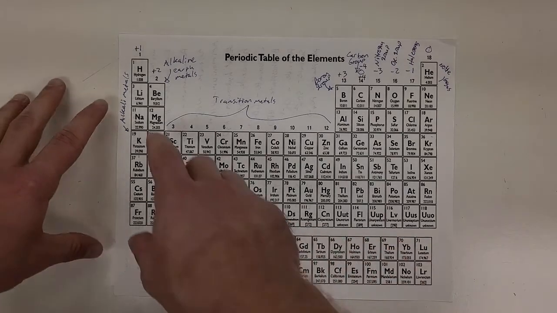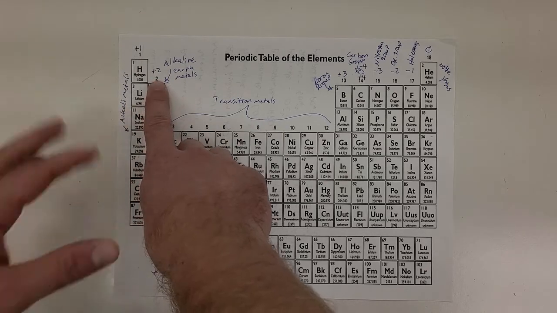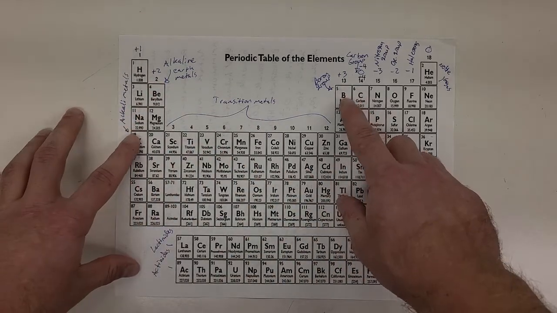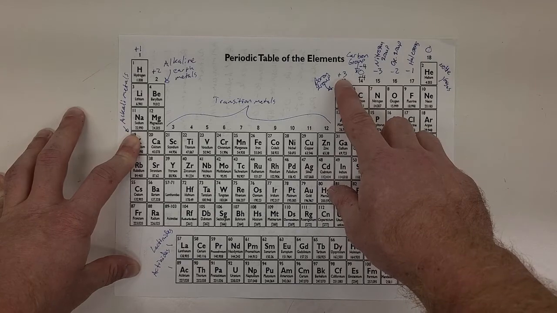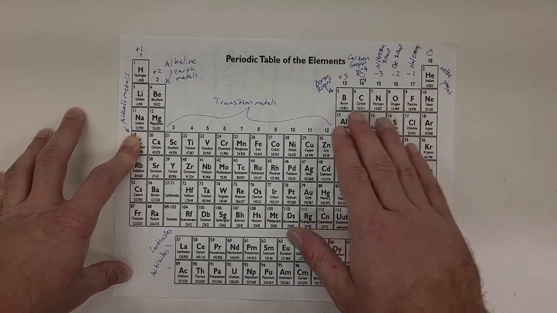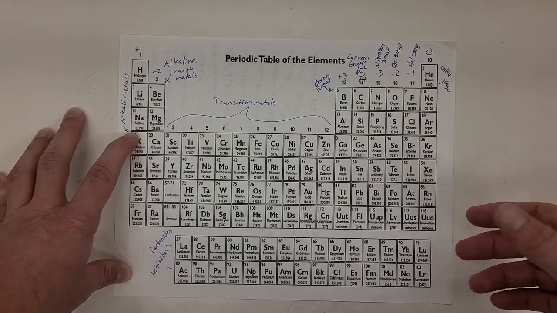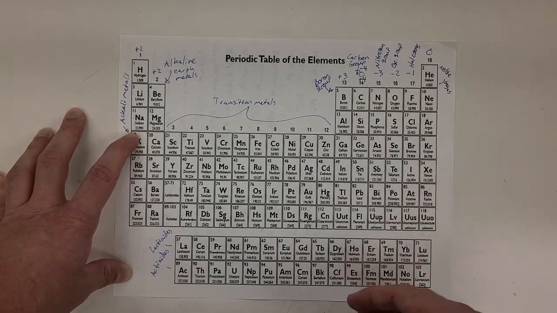So everything in this column tends to have a +1 charge. Everything in this column tends to have a +2 charge. Everything in this column, for the most part, tends to have a +3 charge, at least here near the top, and this goes the same for the rest of these. They all tend near the top to follow these trends. Carbon's a little bit different. It could be +4, -4, it could be 0.